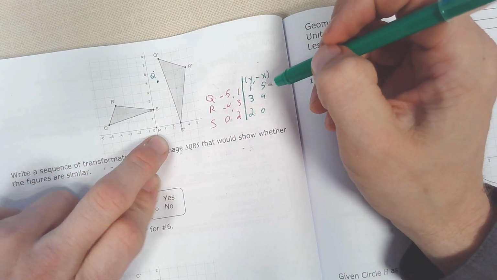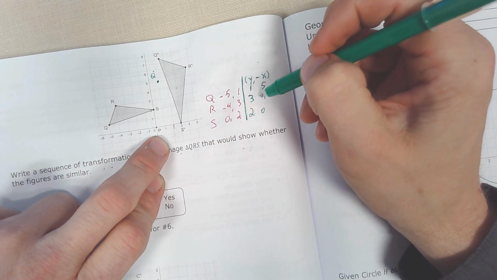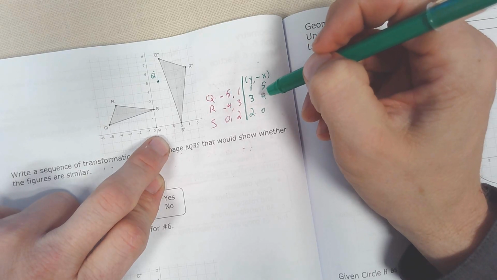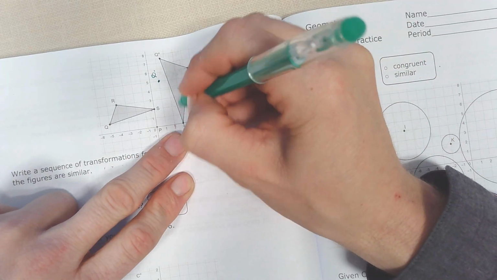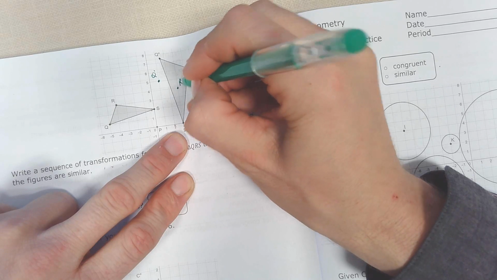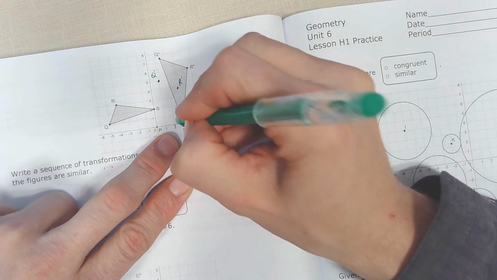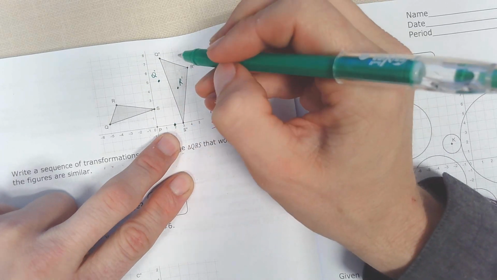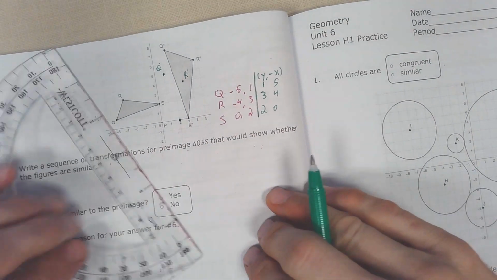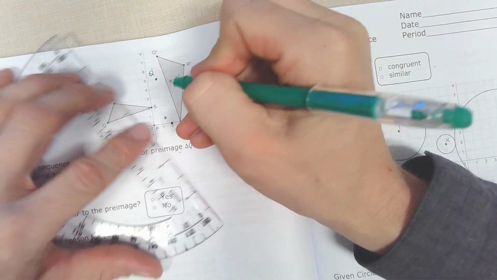And then my R value is 3 and 4. 3 and 4 is my R prime. And then my S value is now 2 and 0. So this is my S prime.